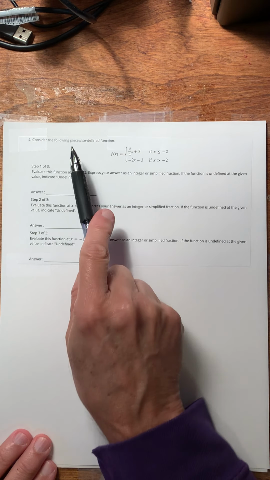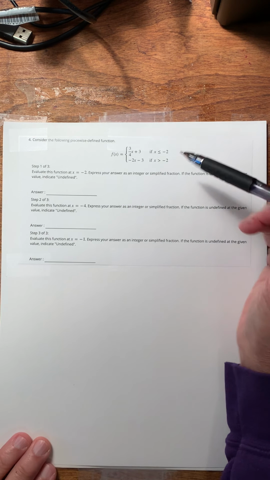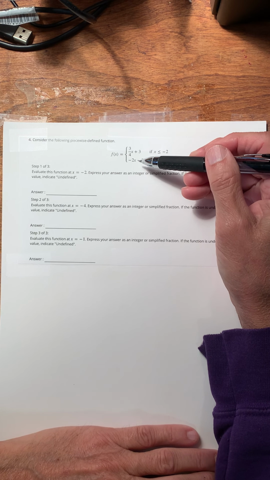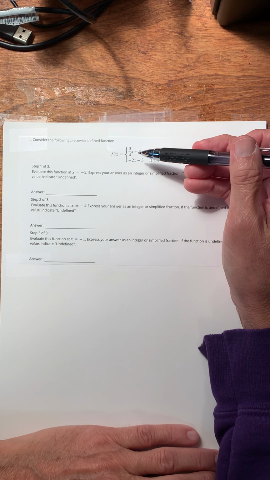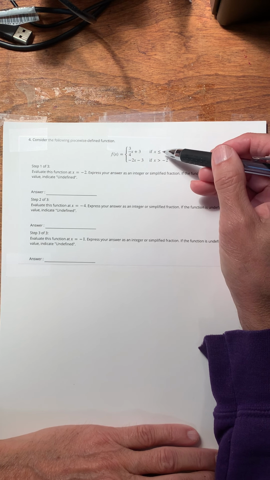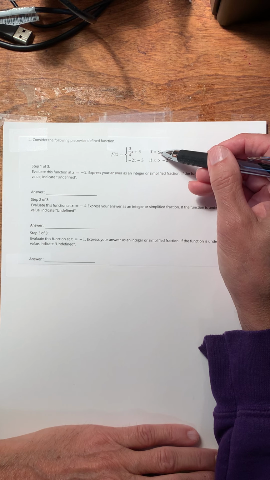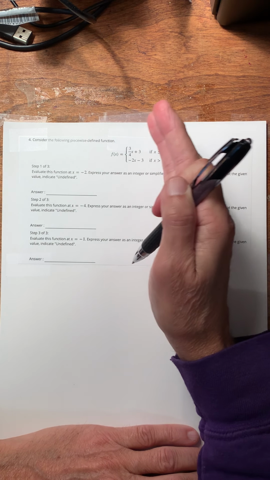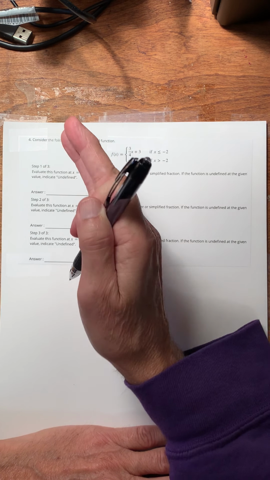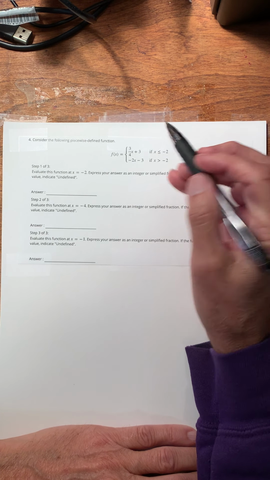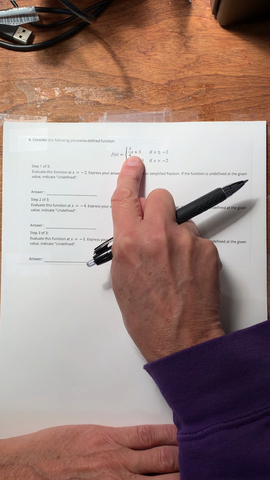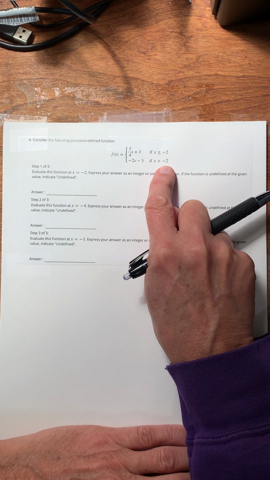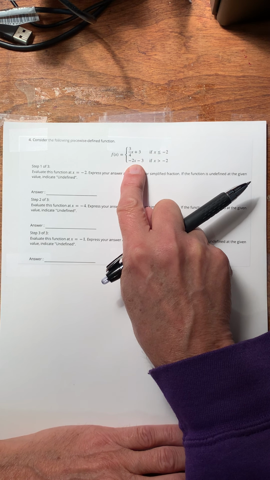Consider the following piecewise function. Remember what a piecewise function is. It is basically a schizophrenic function. It hasn't made up its mind what it wants to be when it grows up. So if you have an x that's less than or equal to negative 2, negative 2, negative 3, negative 4, negative 5, negative 5.5, negative 20,000, something like that, any of those x's, then this is how you define the function. If, however, you're talking about x's that are greater than negative 2, that's how you define the function.